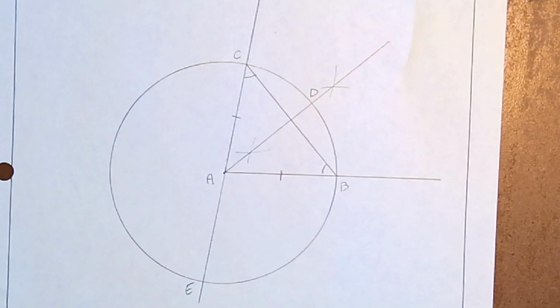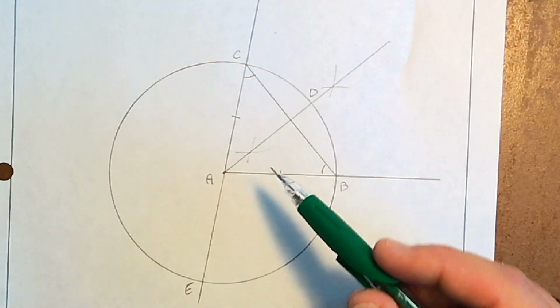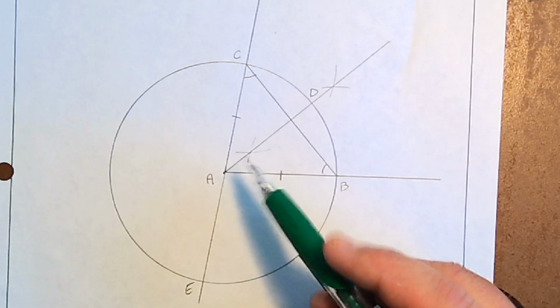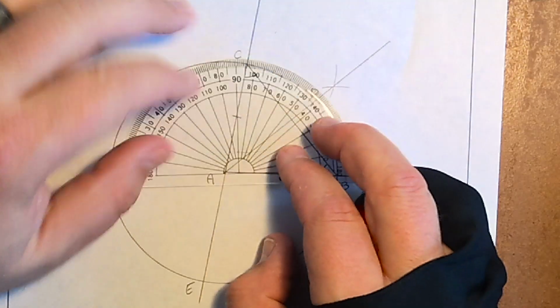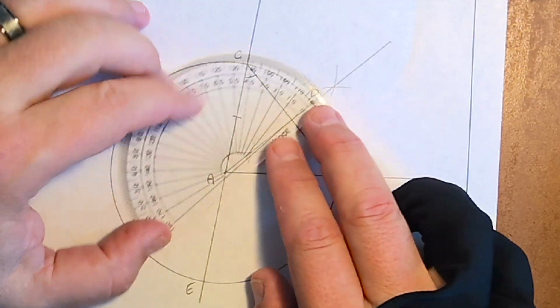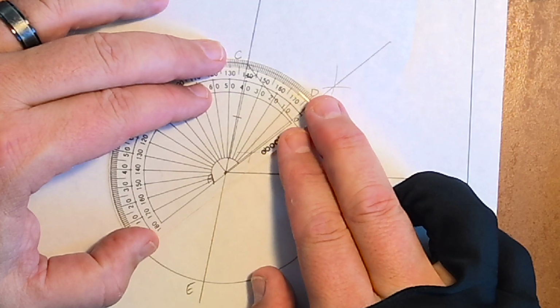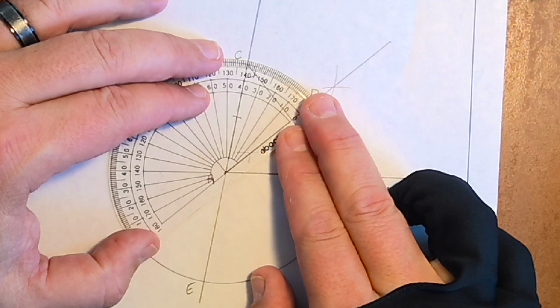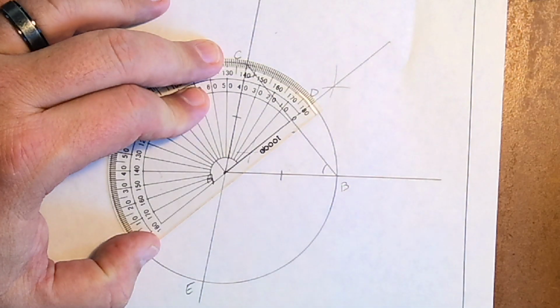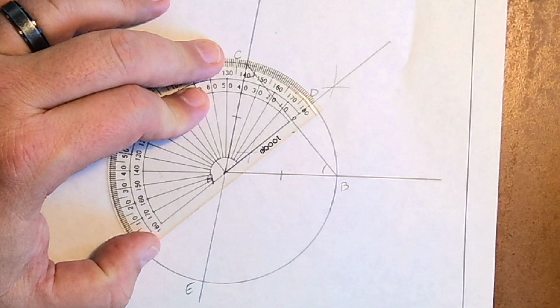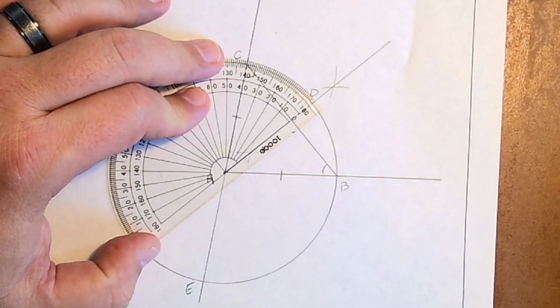Yeah, because we started with an 80-degree angle, right? And what we saw the other day was it bisected that angle. And so let's check it and see. I'm going to line my vertex up on this one here like that. And look at that. I got myself a 40-degree angle.